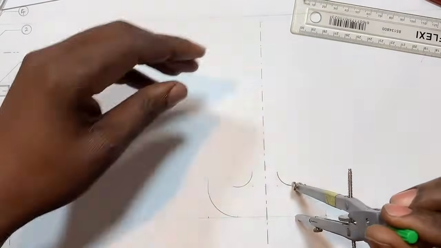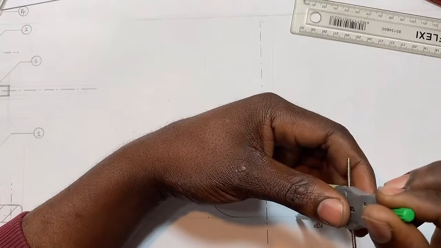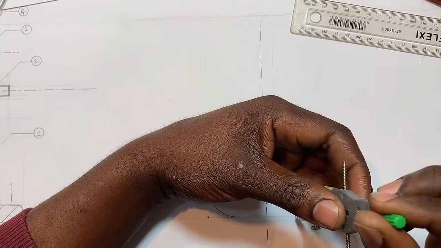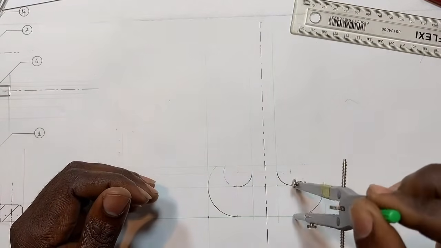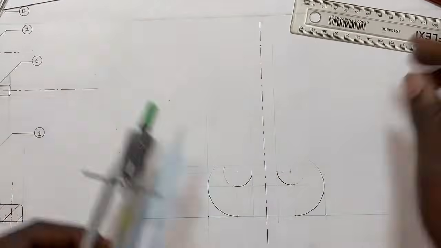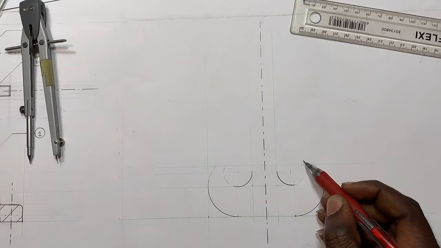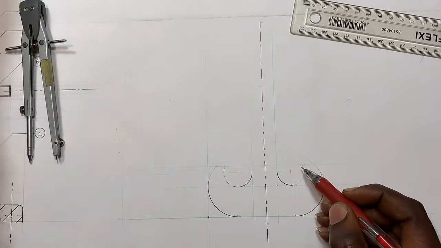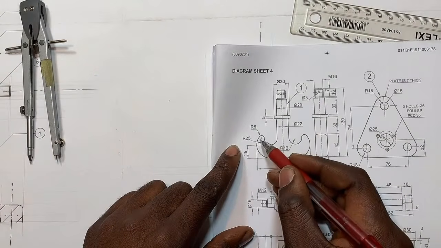So be careful, my brother. I think my drawing compass is getting old. It can easily lose dimension now. Just a little bit faint for now. So remember, it's supposed to be radius what? Radius 5 millimeter, which is that one.